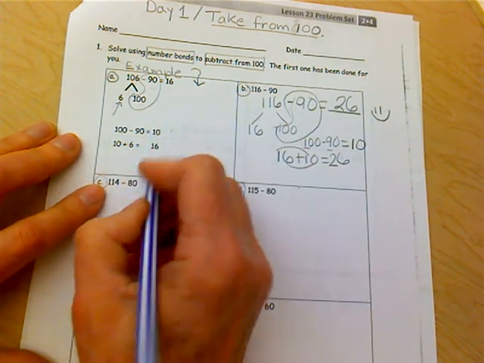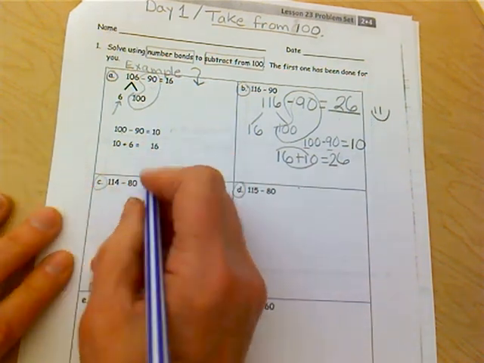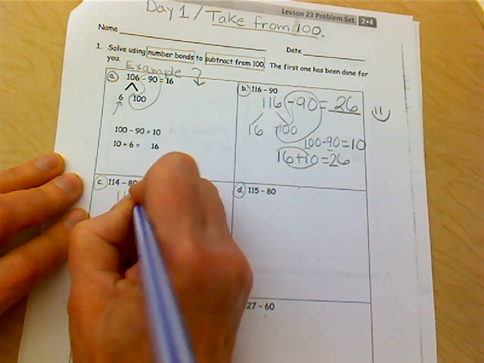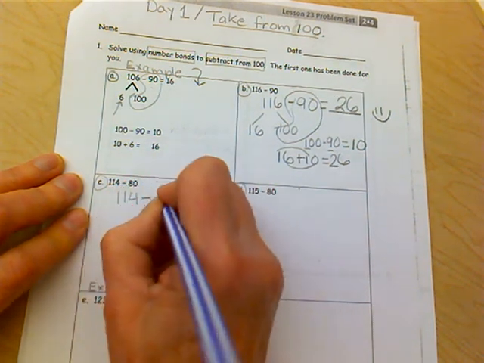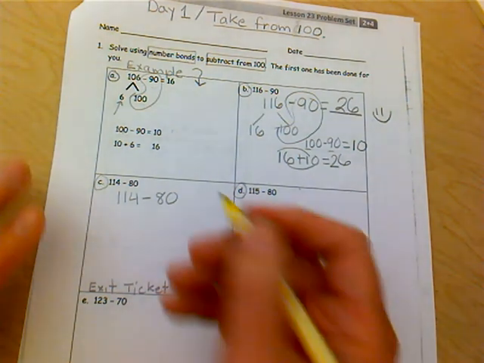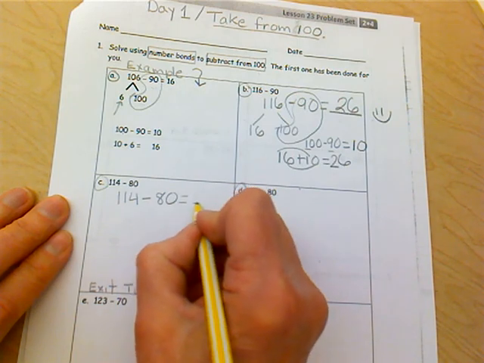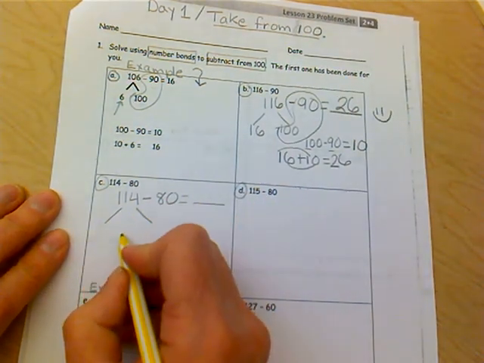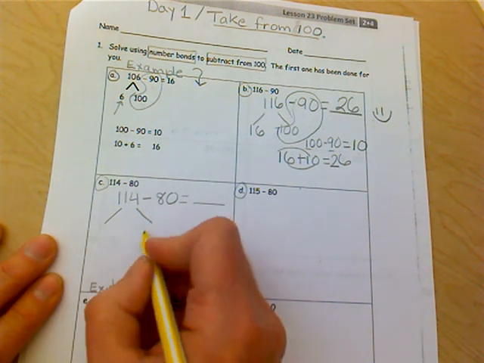So now we have 114 take away 80. And like I did in the other problem, I'm going to write that just a little bit bigger. Okay, so I'm going to find out what that is, but I am going to use a number bond because I am going to take away from 100.